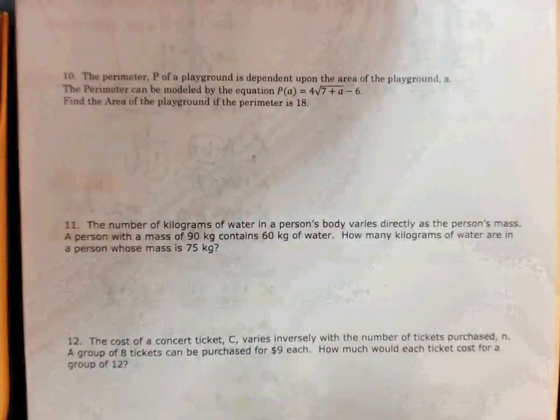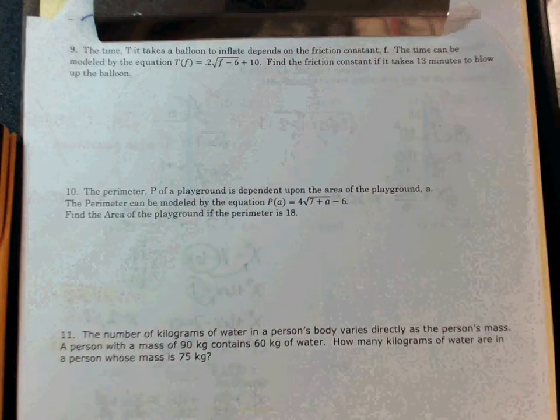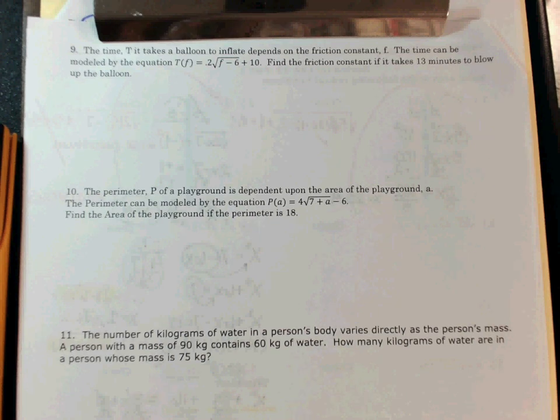The other thing that's on your CBA is a couple of these word problems. Most of y'all did well on this on your test that we took over it. We're going to run through maybe 3 of them just to make sure you have the idea. Okay, look at number 9. Says the time t it takes a balloon to inflate depends on the friction constant F. Okay, I totally made this up. This is not a real science thing. Okay, just pretend.